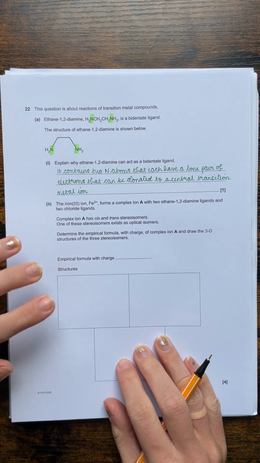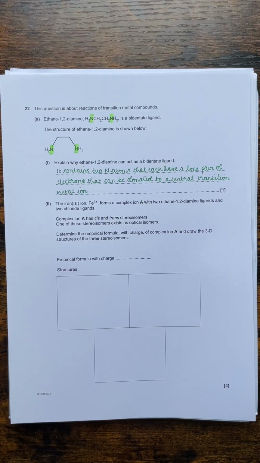And so obviously for monodentate ligands, you've got one atom that has a lone pair that can be donated to the central transition metal ion. If you've got a multidentate ligand, that would class as anything greater than 2. Or I think polydentate is also a word that might get used, particularly in OCR. But anything with more than 2 atoms that have lone pairs would fall into that category.